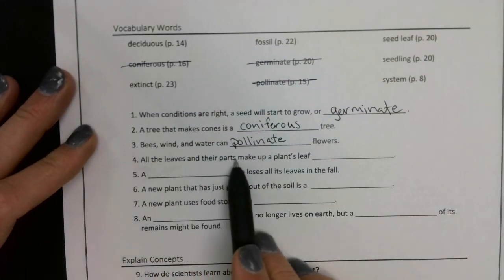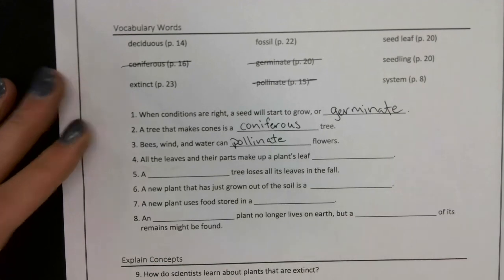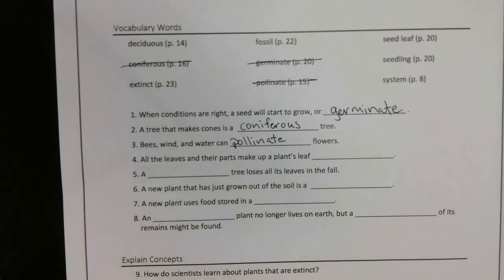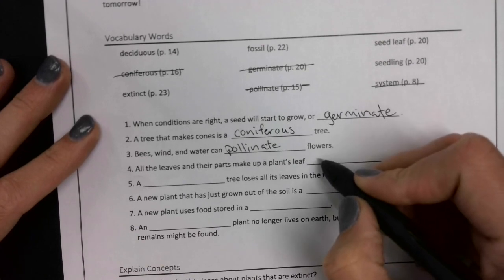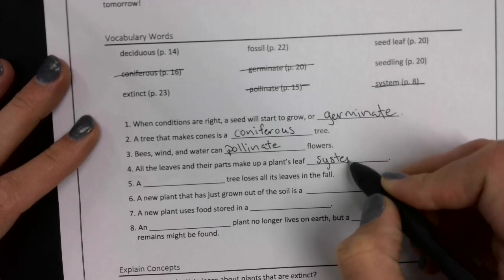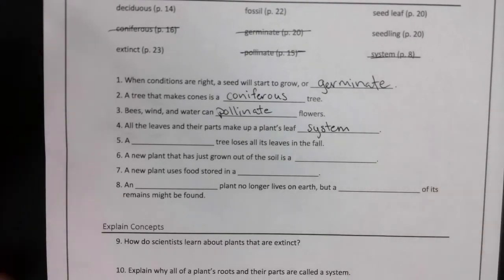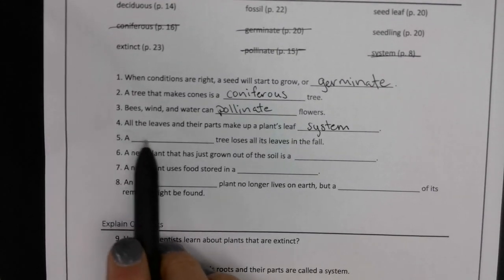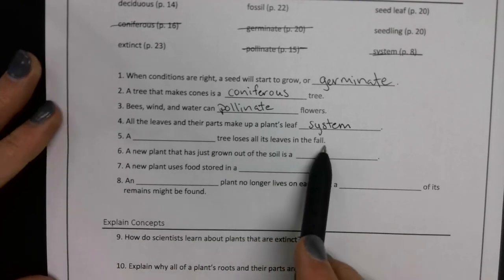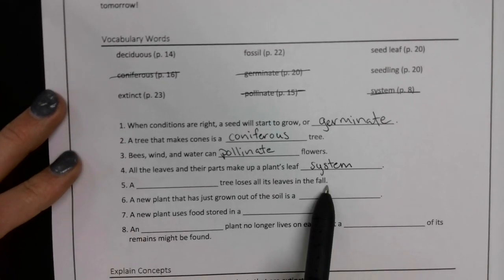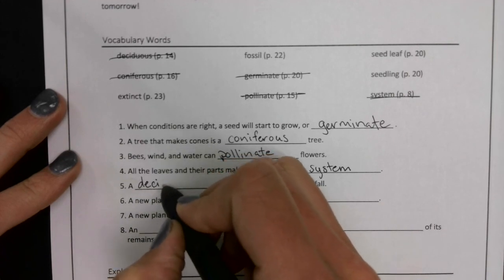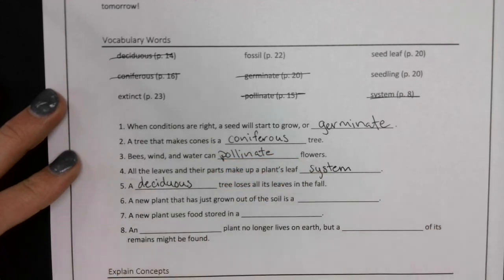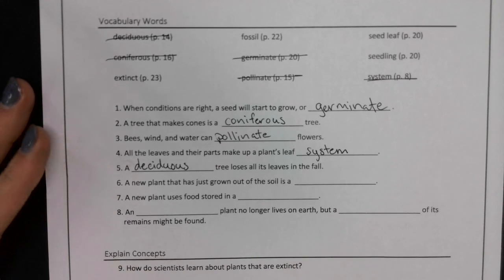All the leaves and their parts make up a plant's leaf what? That was right at the start of our chapter. That was a leaf system, right? We had the leaf and all its different parts. That makes up the system that works together to help support the plant. A blank tree loses all its leaves in the fall. That's a deciduous tree. A deciduous tree loses all its leaves in the fall.